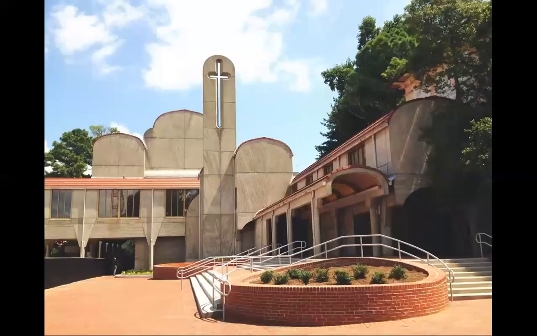Now, a chapel for the School of Theology at Emory University. I think it's rather interesting. I mean, it is a religious building.